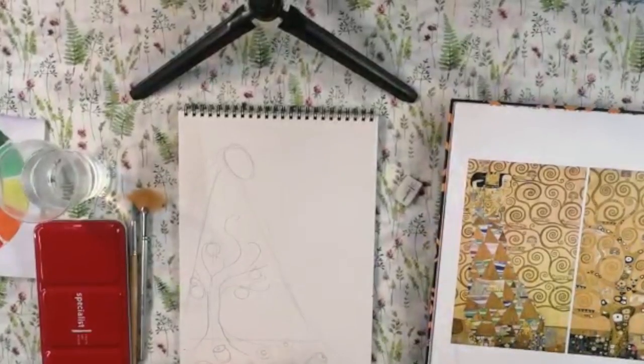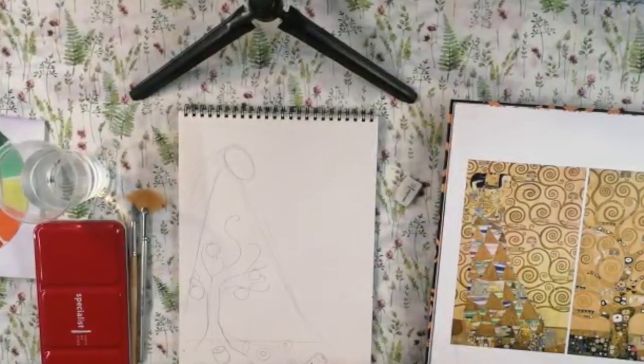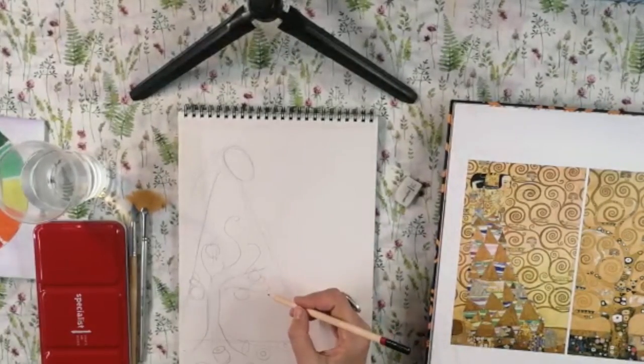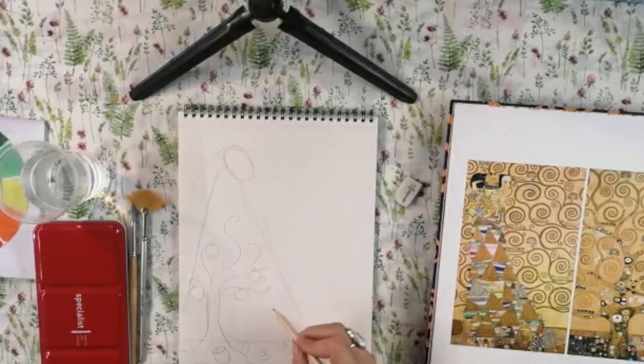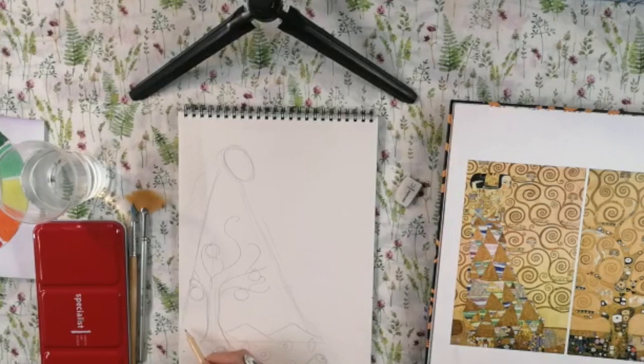Maybe some leaves. And over here, maybe we'll do some mountains, just to show all parts of the world.